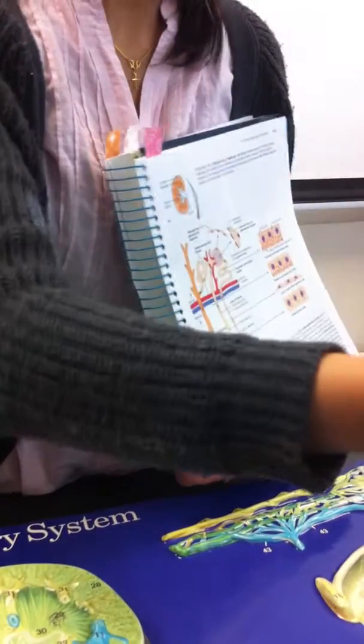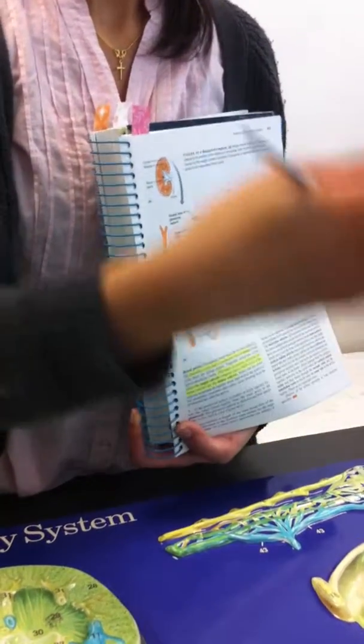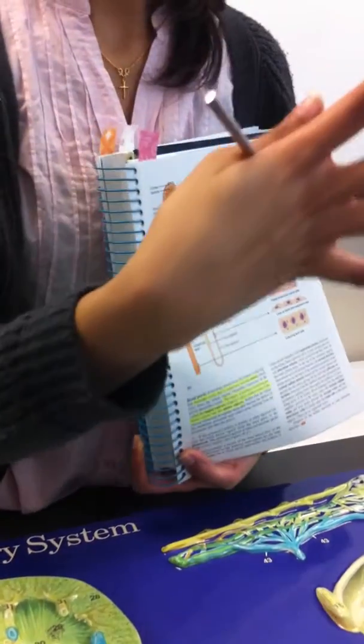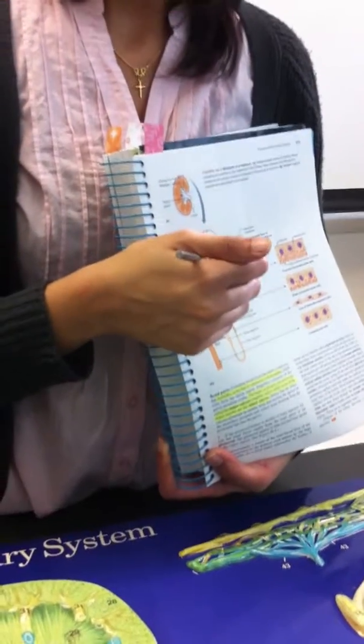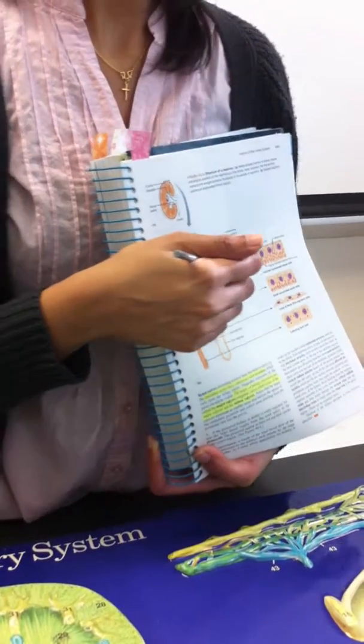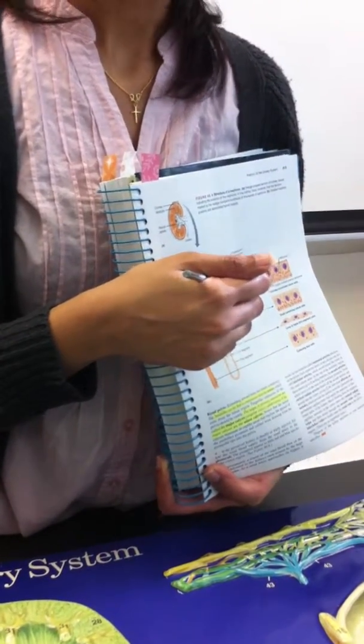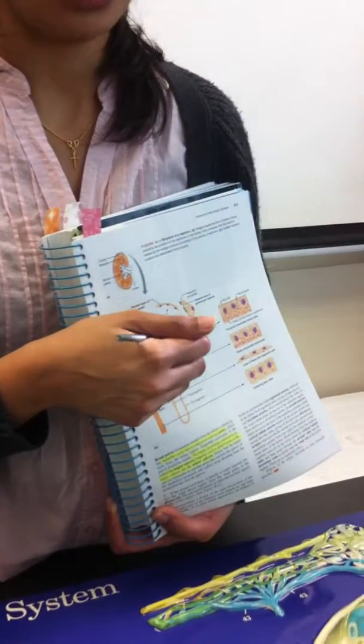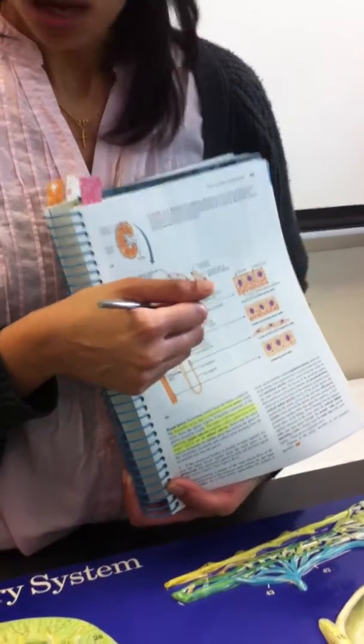It is filtered through the blood vessels. From the blood, all the nitrogenous waste is got rid of into the glomerulus, and that enters into the Bowman's capsule. So this is the region where filtration occurs. That's the first process of urine formation.